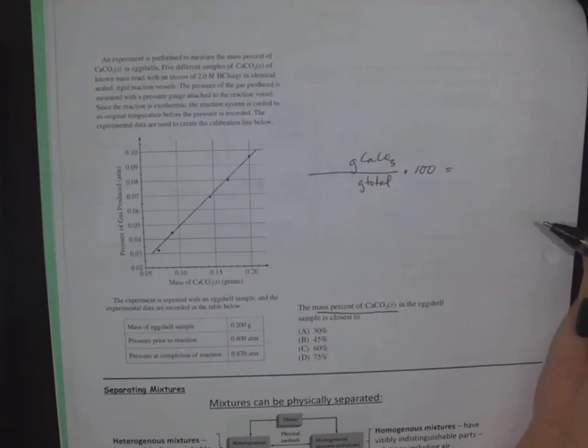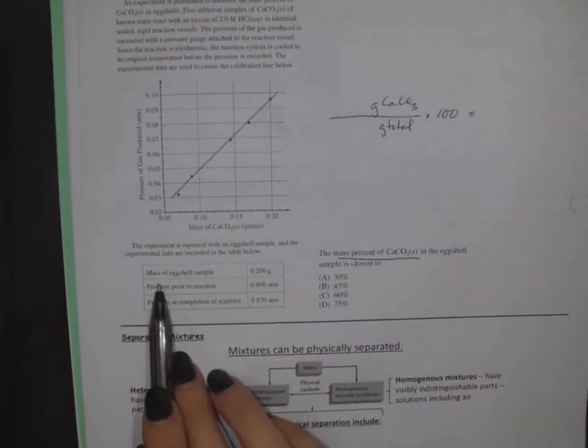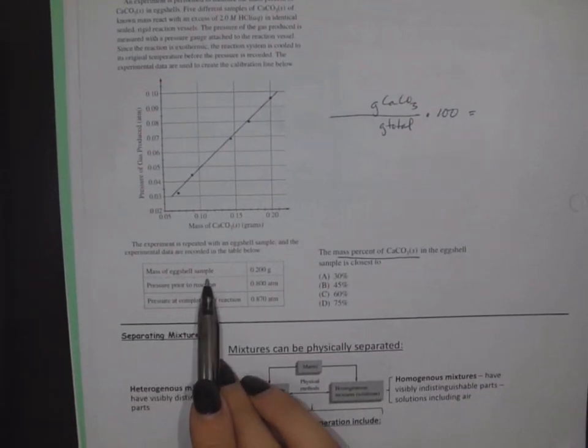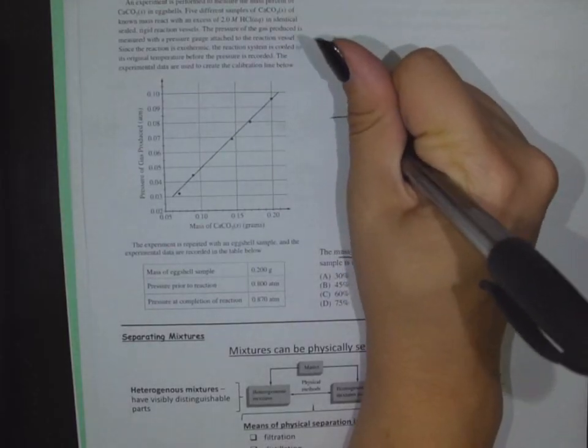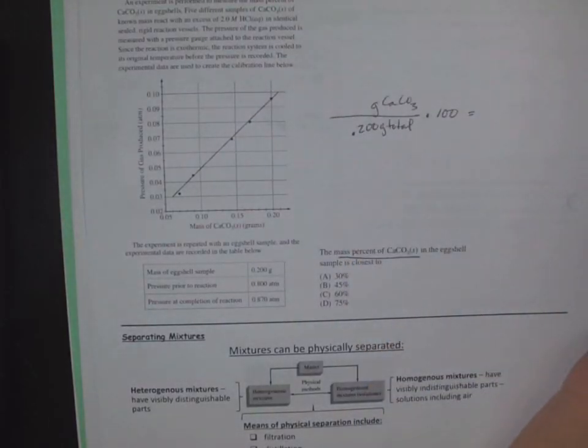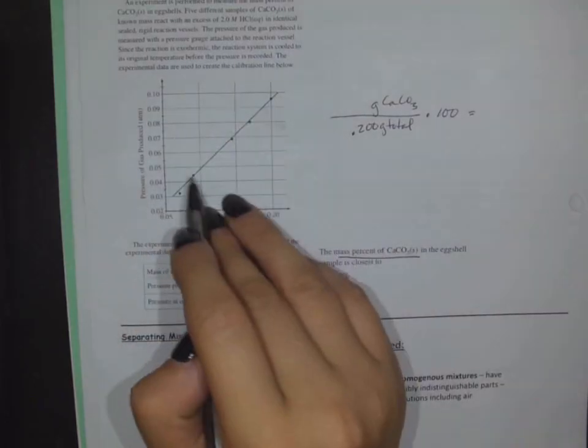So the next place I'm going to look is the data table. And the data table says, oh, look at that, mass of eggshell sample, 0.2 grams. It's right there, 0.2 grams. Okay, and then it says pressure prior to reaction and pressure at completion of reaction. And then now I'm looking at my graph.